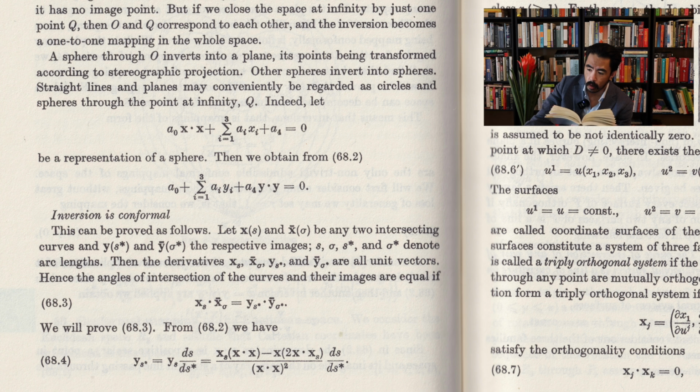So from our y vector mapping from previously, we have that the vector y sub s star is equal to vector y sub s then times ds star, which is equal to a fraction where in the numerator we have the vector x sub s then times the scalar product of x with itself, then minus the vector x times the scalar product of 2 times the vector x with the vector x sub s. And this is all over a denominator of the square of the scalar product of the vector x with itself. Then that fraction is all times ds star.